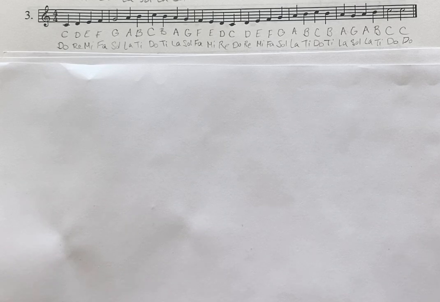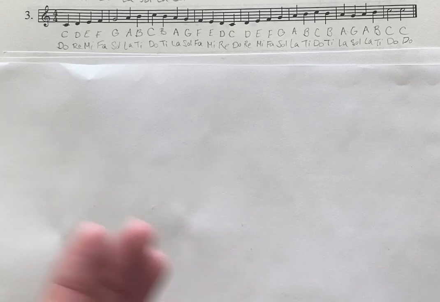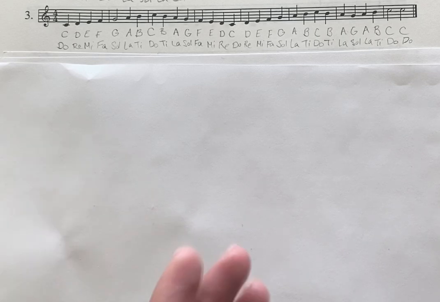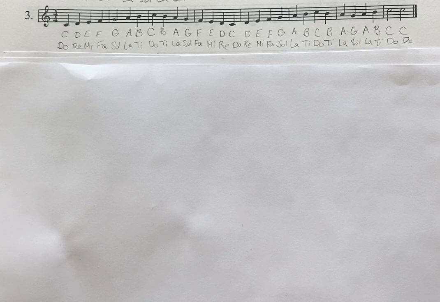Do, re, mi, fa, sol, la, ti, do, ti, la, sol, fa, mi, re, do, re, mi, fa, sol, la, ti, do, ti, la, sol, la, ti, do, do.